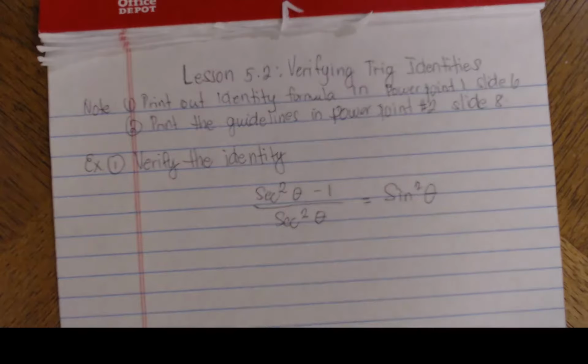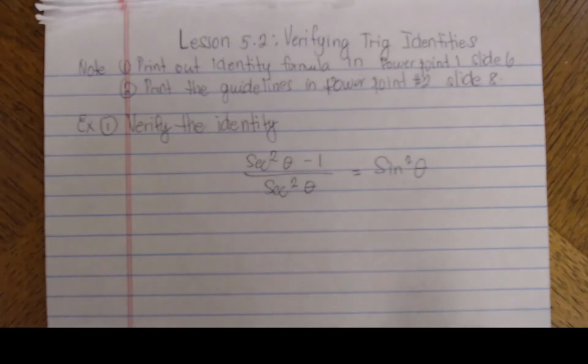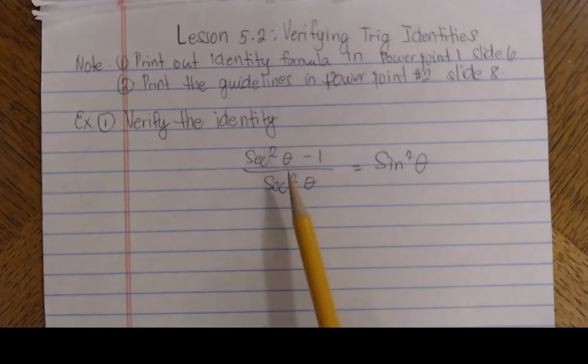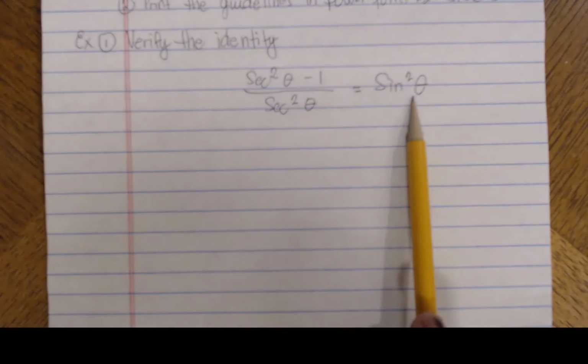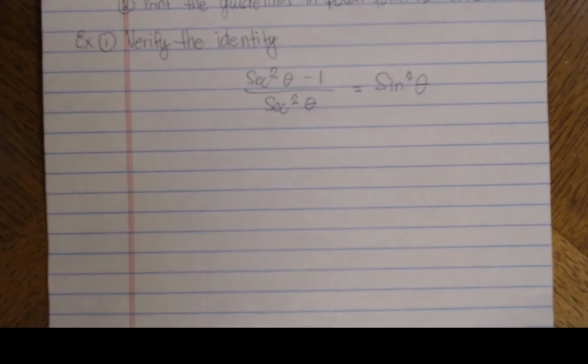Okay, now we're going to start. Here's the problem. Verify the identity: secant squared theta minus 1 over secant squared theta equals sine squared theta. Following the guideline, if you look, the left side is obviously more complicated than the other side, correct? Following the guidelines, right?